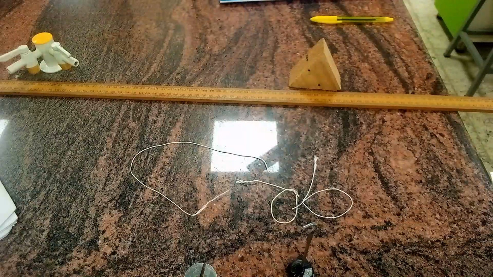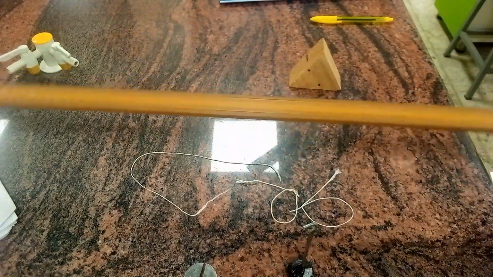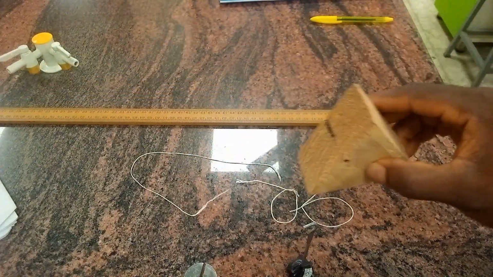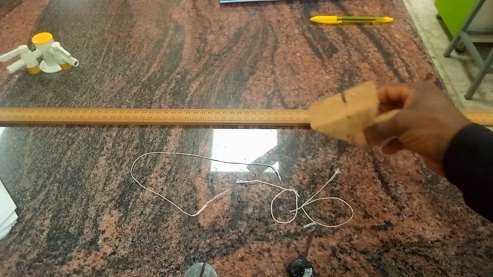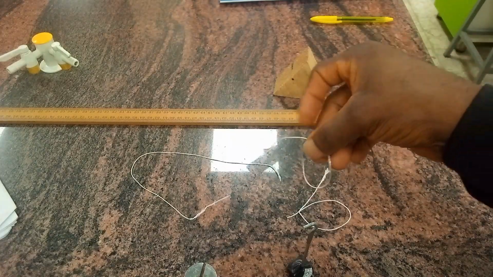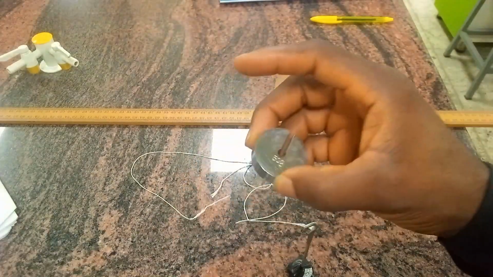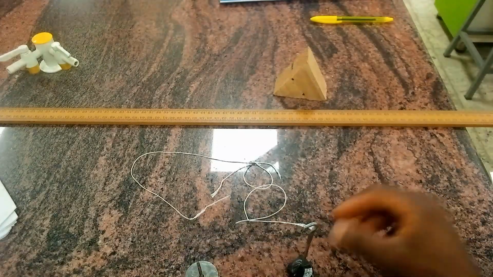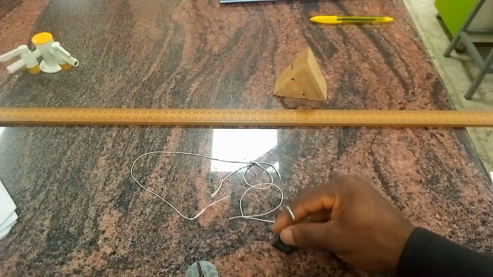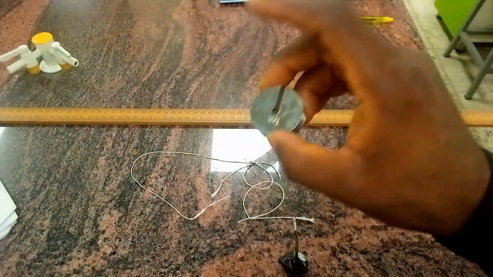For this experiment, the set of apparatus we are going to use to actualize our aim: we have our meter rule. Here we can see a meter rule. Apart from that, we also have a knife edge or wedge. Then we also have our knotted rope, which will be used to hang our masses. We have two of them. Then we have our known mass; we are using 50 grams. The other one is the unknown mass. Let the unknown mass be m and let the known mass be m1.